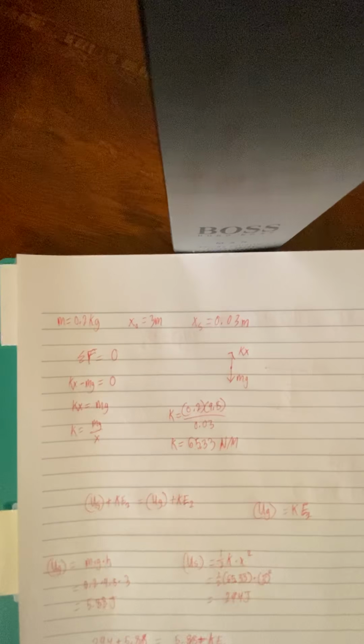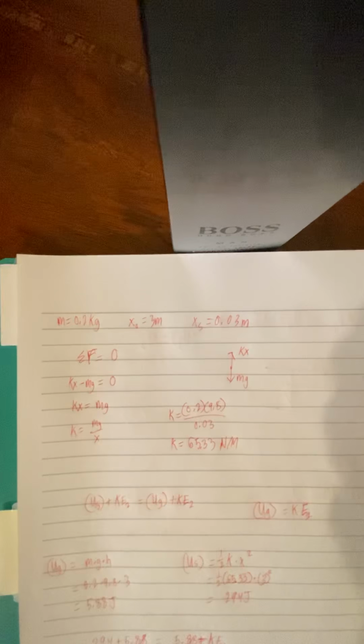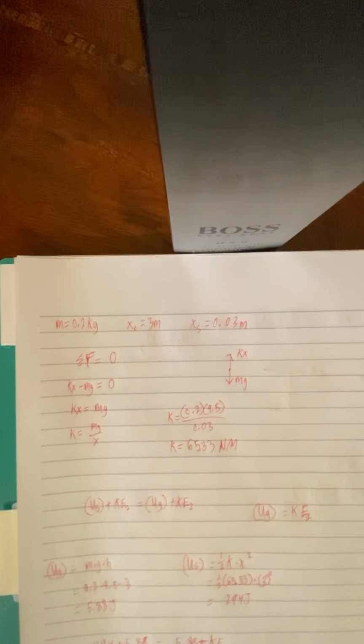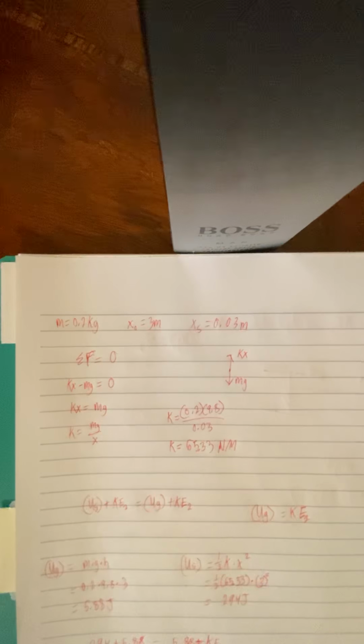Why 0.03 and not 3? Good question. Because this is the spring stiffness constant and it pertains to the spring, not the object, we'll be using the displacement of the spring. And that will give us a spring stiffness constant of 65.33 Newton meters.